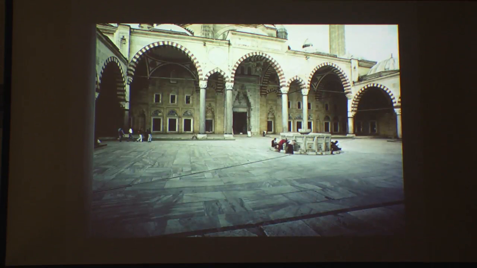So this is obviously taken from the courtyard preceding the entrance. We have a fairly low ablutions fountain in the middle of the courtyard. Notice also the great variation in arch size on the side facing the Qibla. And this perhaps also helps to disguise the very different level that we have for the arcade on the other 3 sides of the courtyard.